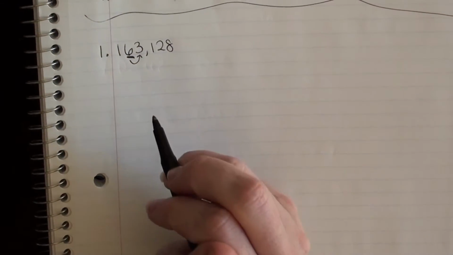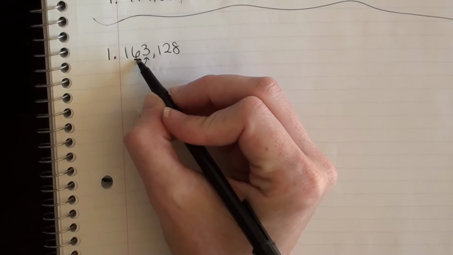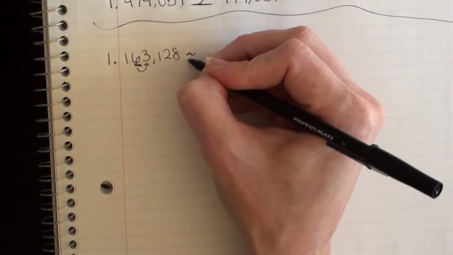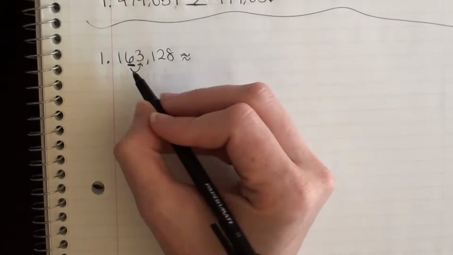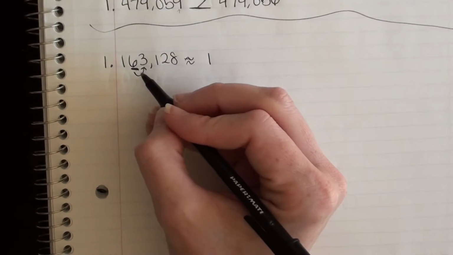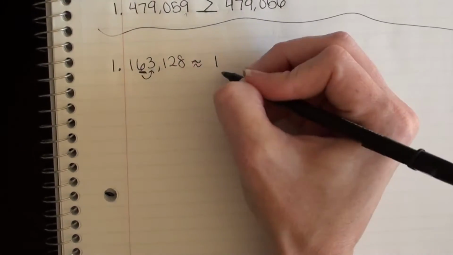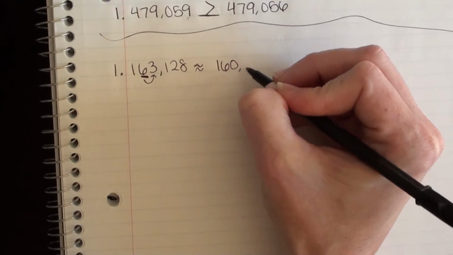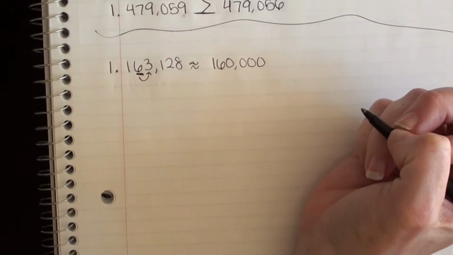No, it is 4 or less. So I'm going to leave this 6 alone. We do the wavy. All numbers before the 6 stay the same. The 3 is telling us that the 6 needs to stay the same. And all the rest become zeros.